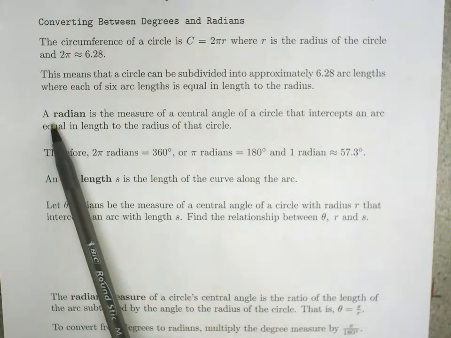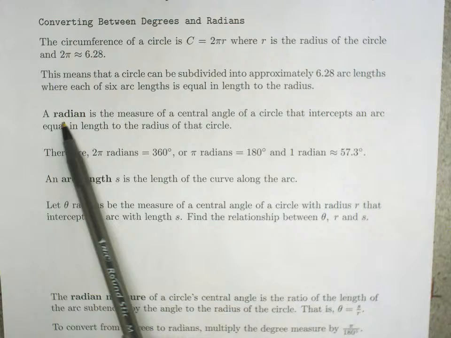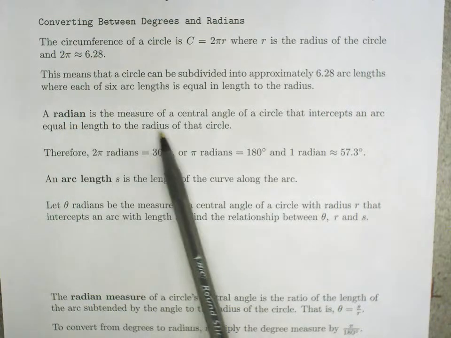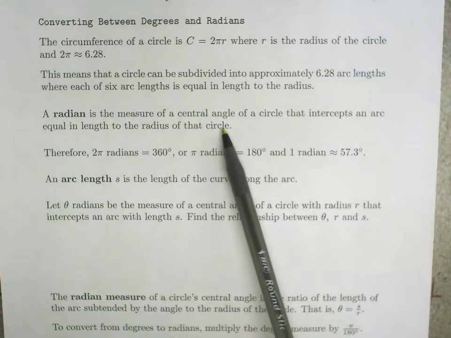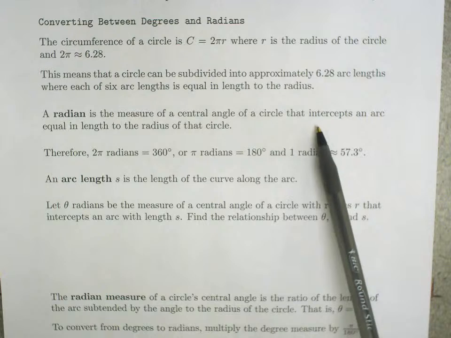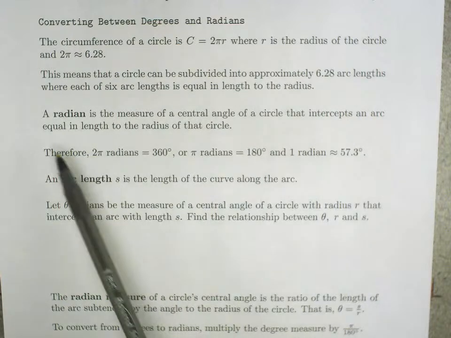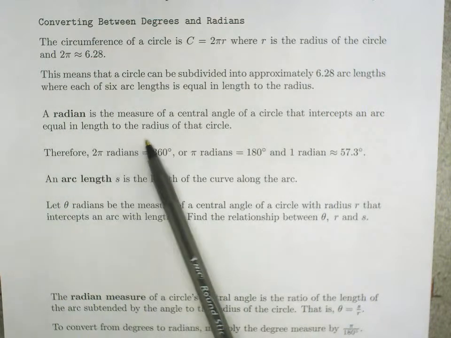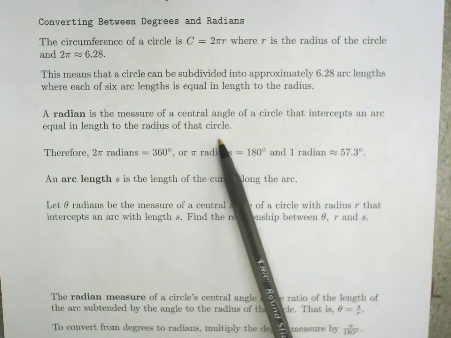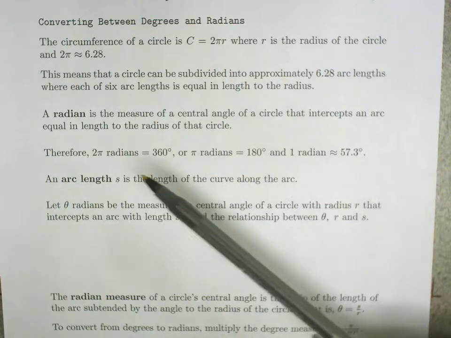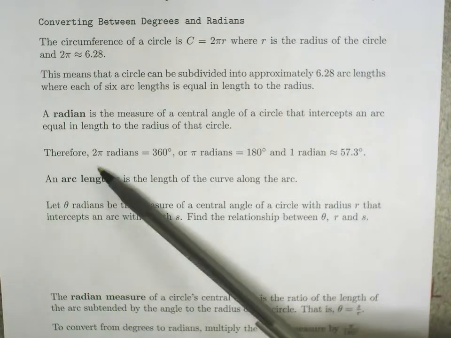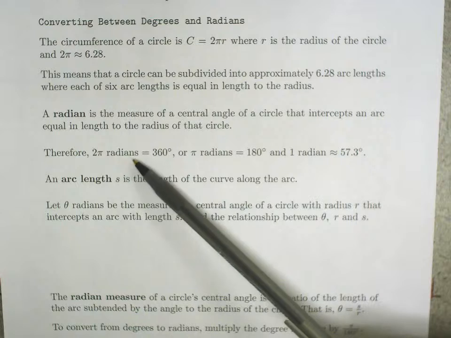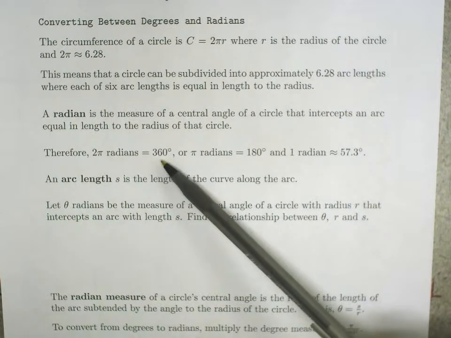Okay, so a radian, here's the definition. A radian is the measure of a central angle of a circle that intercepts an arc equal in length to the radius of that circle. Okay, so what that means is 2 pi radians is equal to 360 degrees.